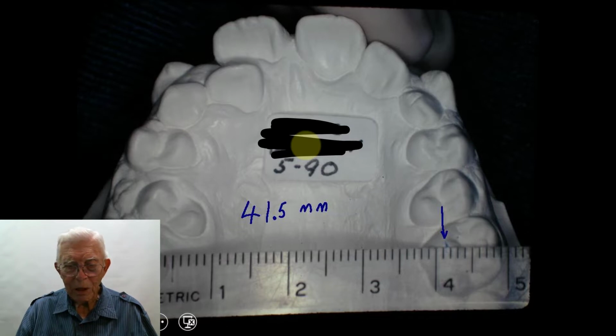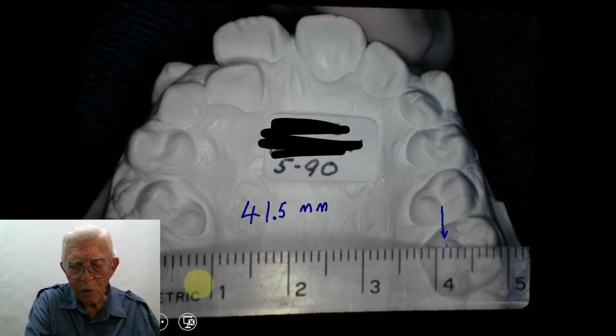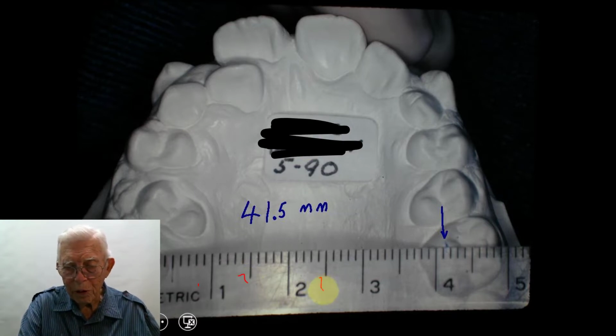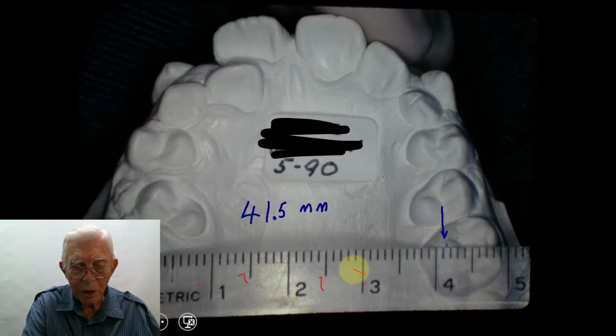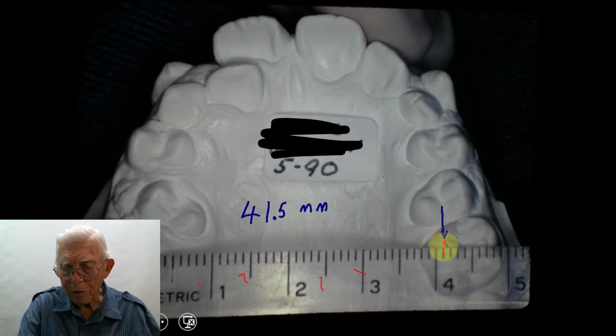And this is how we widen that. You see, this is 1, 2, 3, bend back this way. We're starting to over there. And this is 4 and 1.5 millimeters right there.